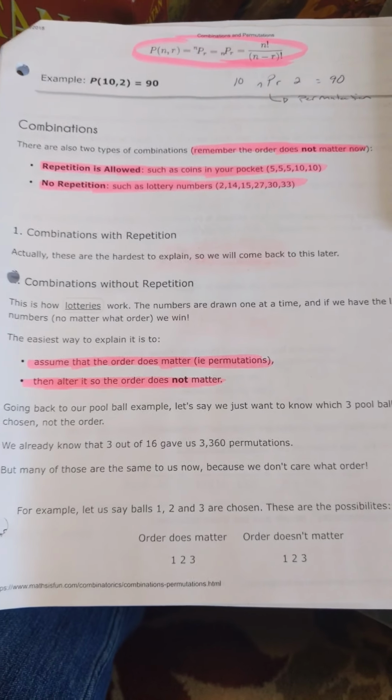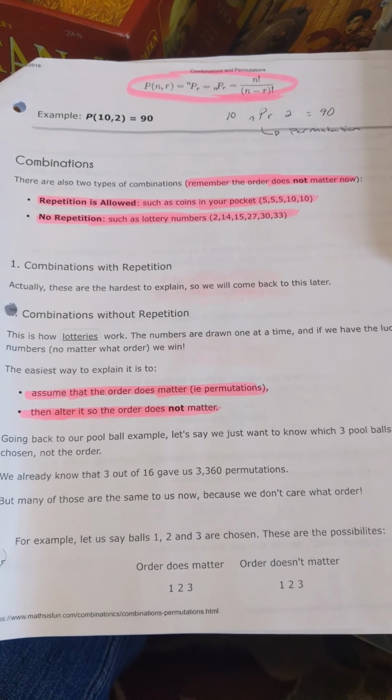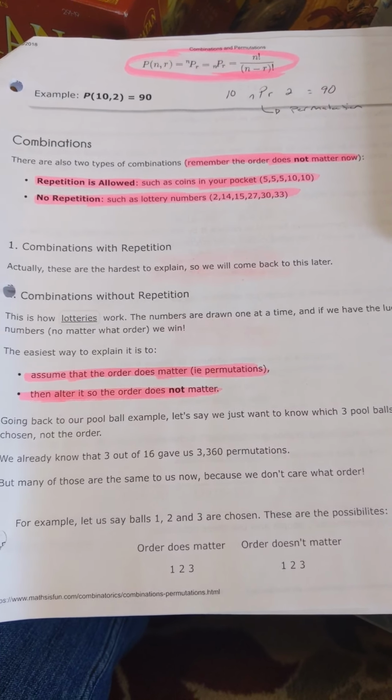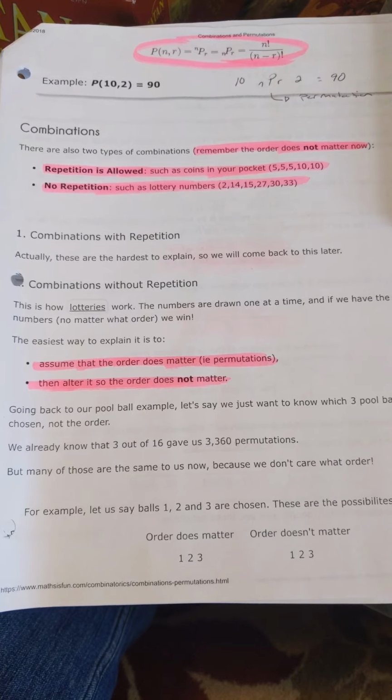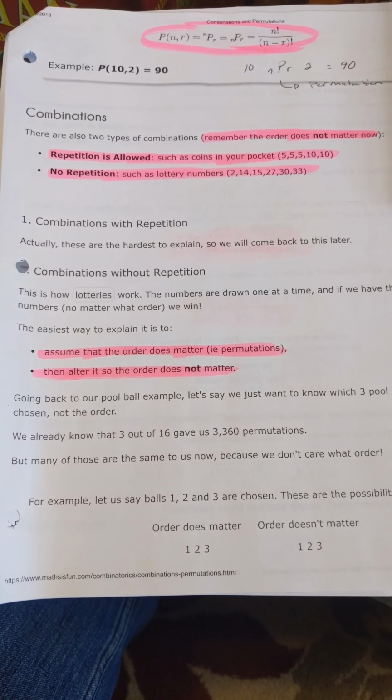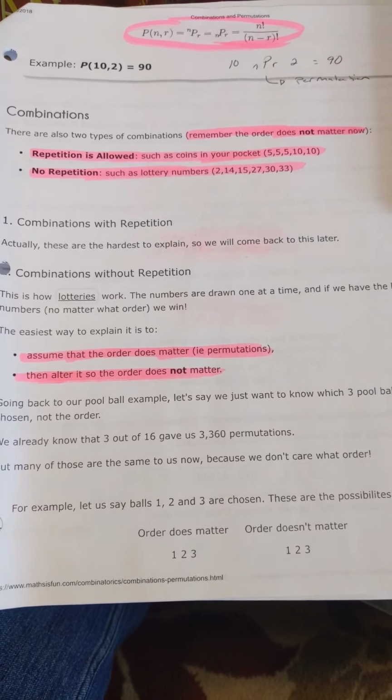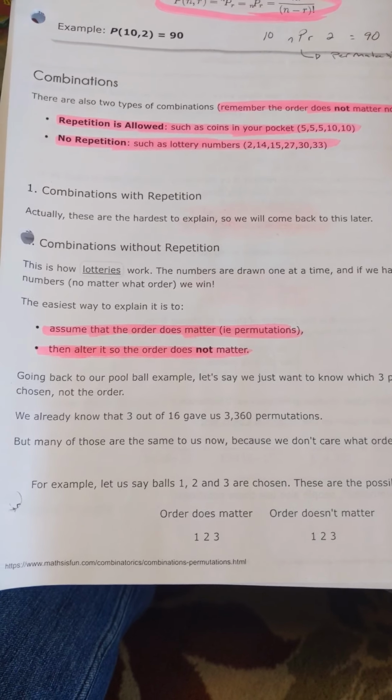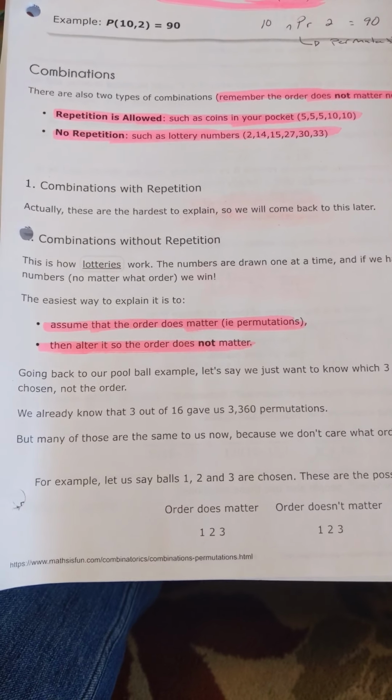Okay, looking at combinations now. So there's, again, combinations versus permutations. Combinations is our other type of probability event here. There are two types of combinations. In combinations, order does not matter. Again, repetition is allowed or there's no repetition.